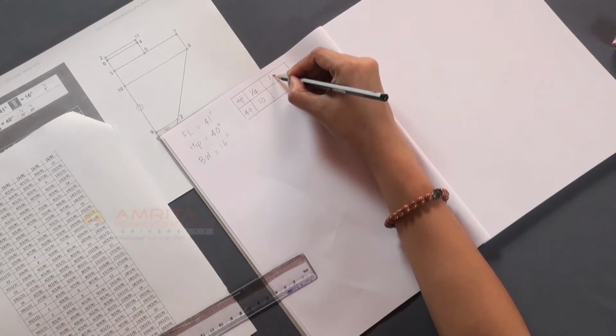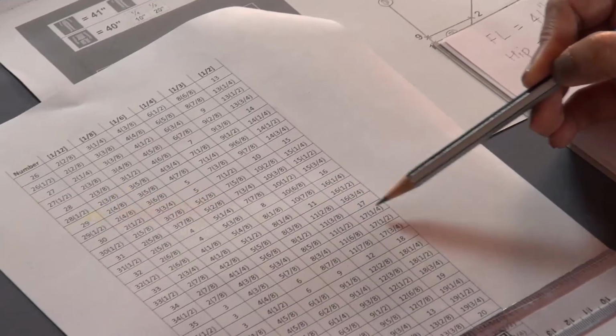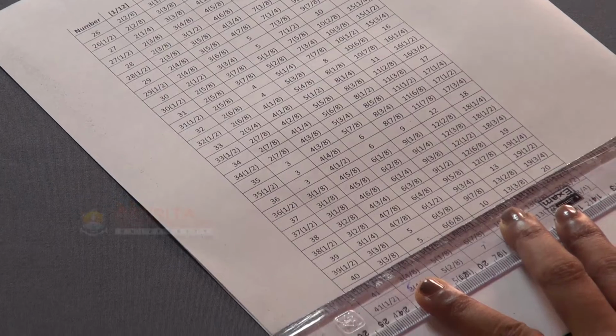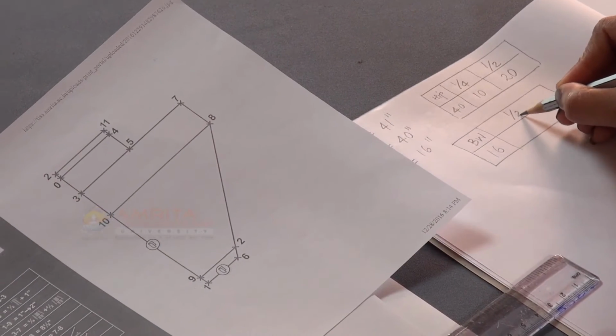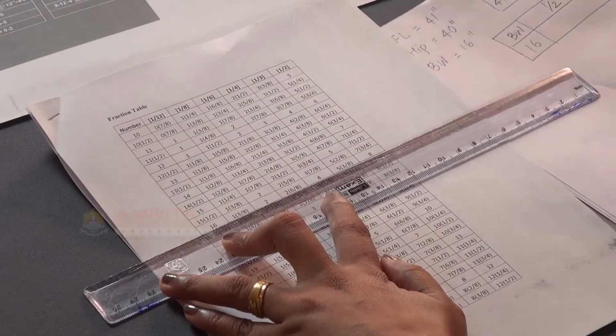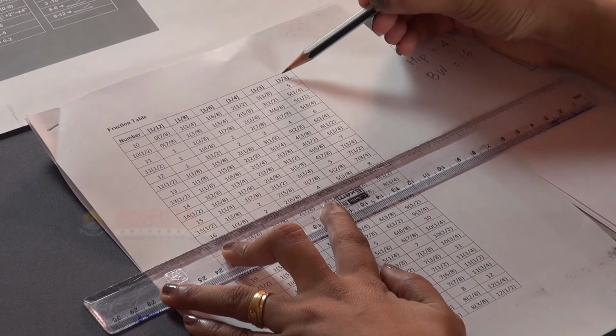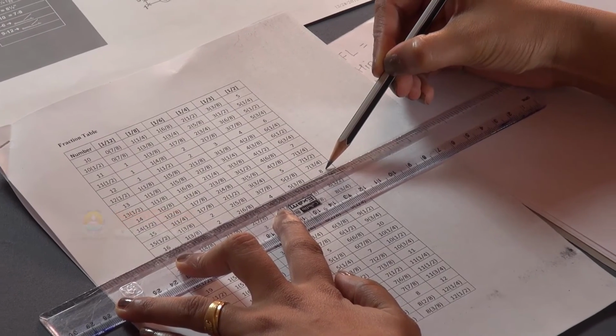Next, we will find half of 40. We get the value here as 20. Next, we need to find half of bottom width. Bottom width is 16 inches. Half of 16 is 8.